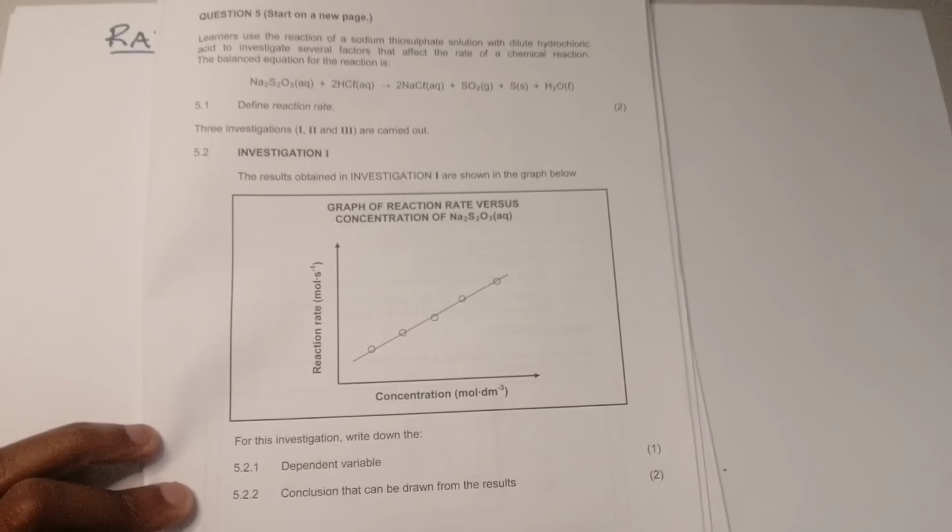And for those who watched the video that we posted on reaction rate, you'll notice that I always said reaction rate is always your dependent variable, right? And which one would be your independent in this case? It definitely would be concentration, right? So as you change concentration, it affects the reaction rate. Okay, right. And then they say write down the conclusion that can be drawn from the results.